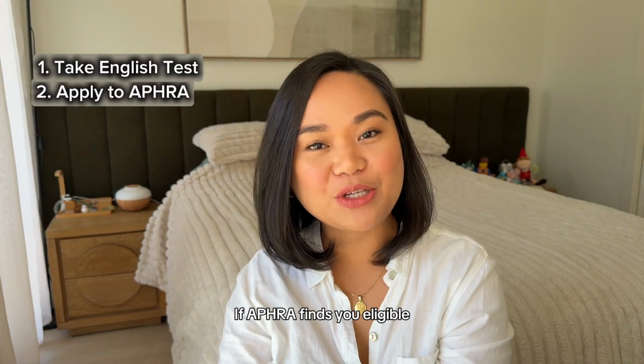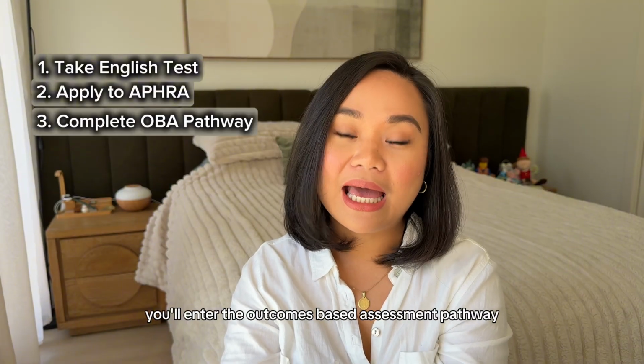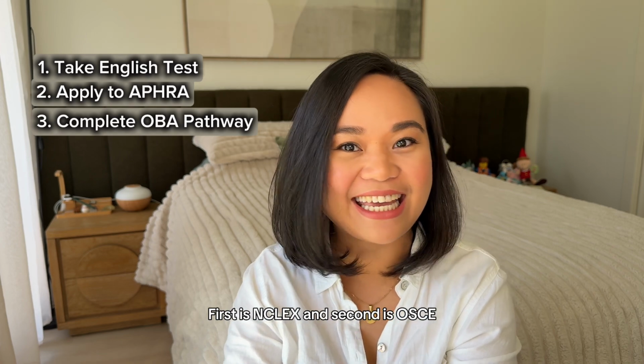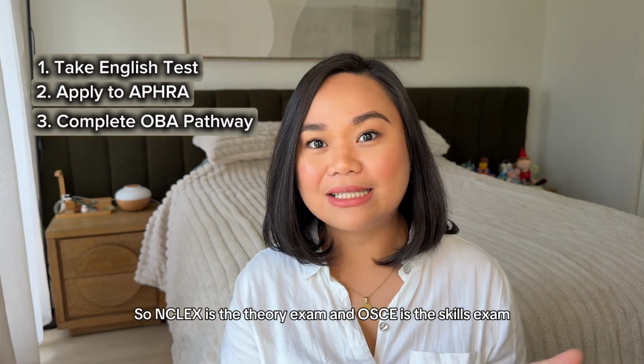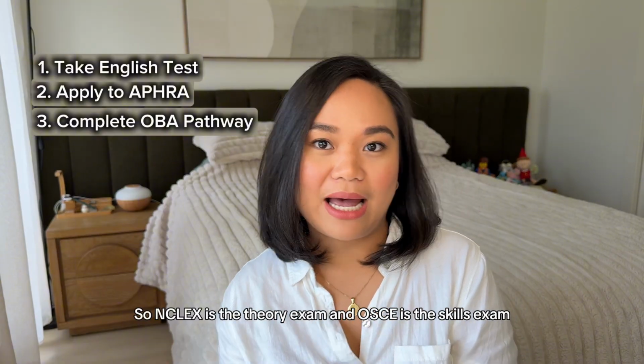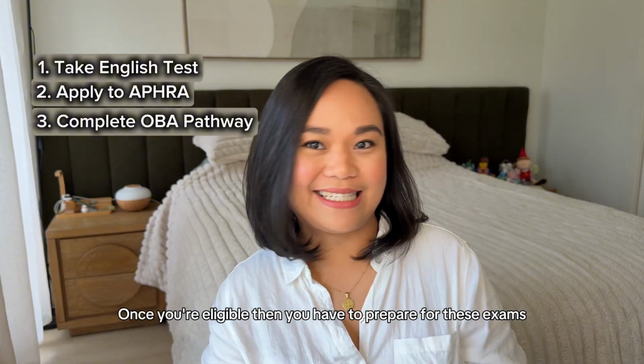If AHPRA finds you eligible, you'll enter the outcomes-based assessment pathway, and this has 2 parts. First is NCLEX and second is OSCE. So NCLEX is the theory exam and OSCE is the skills exam. Once you're eligible, then you have to prepare for these exams.